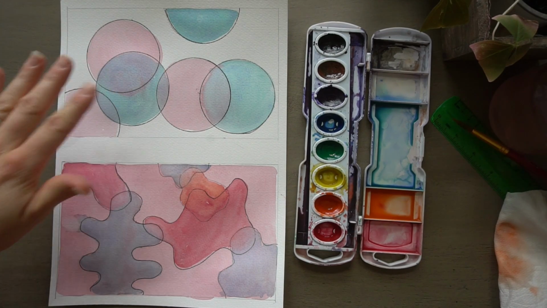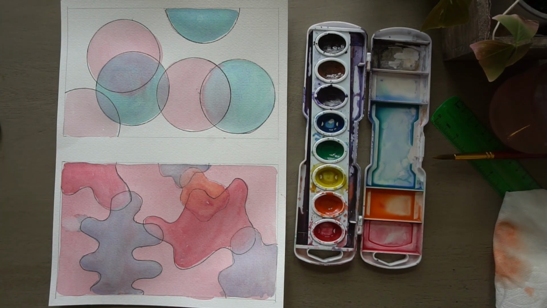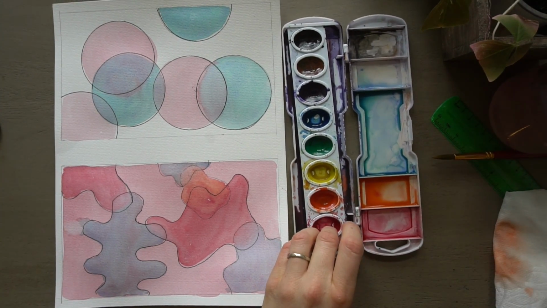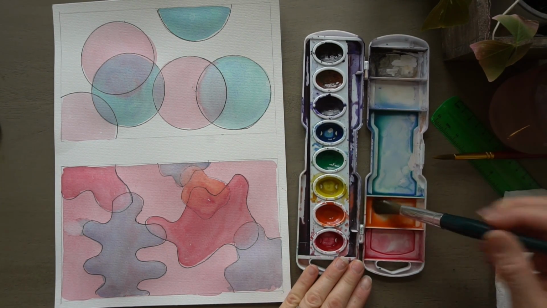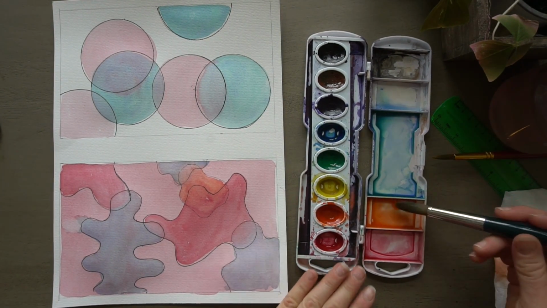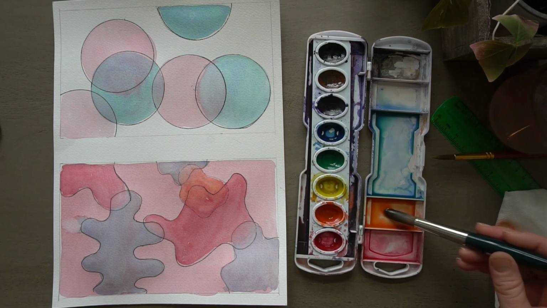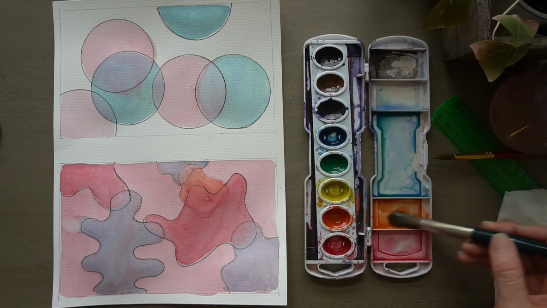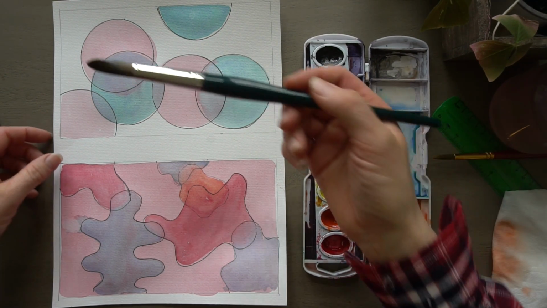All right, these are dry, and so now I'm just gonna paint over the top of them. I'm gonna glaze this orange color over them. And I hope I have enough. I might need to mix a little bit more up, but we'll see.